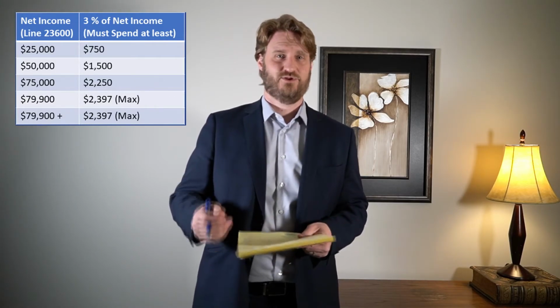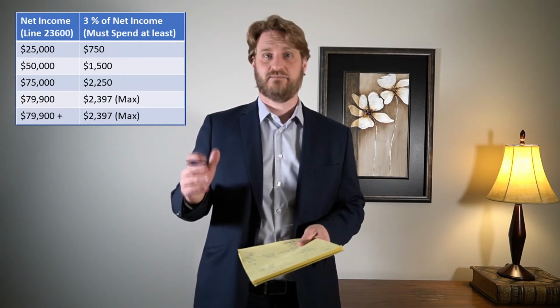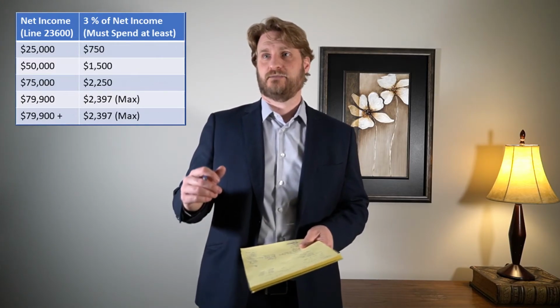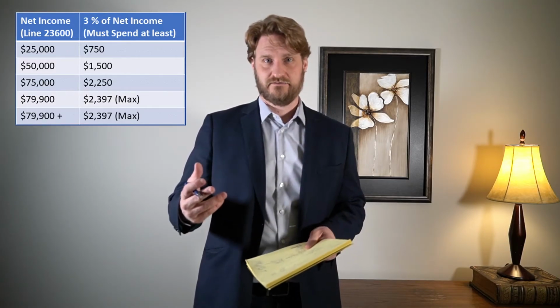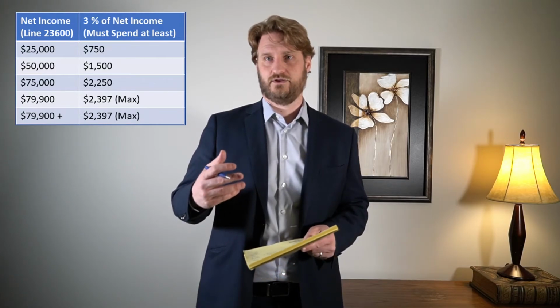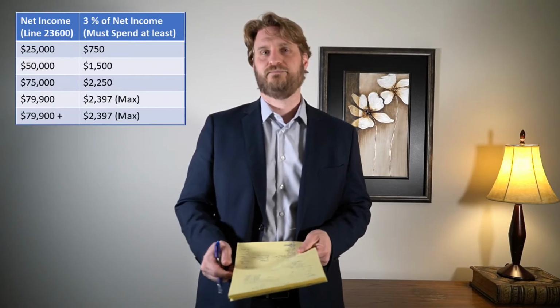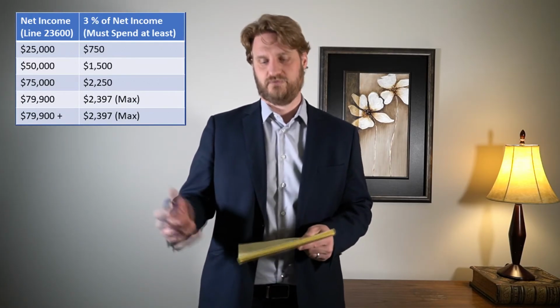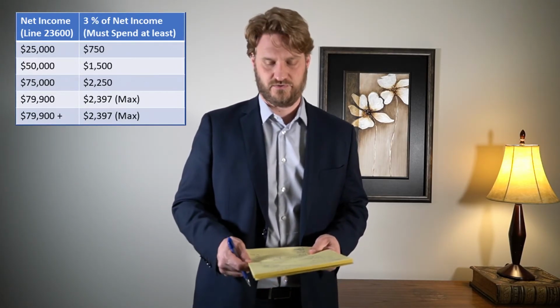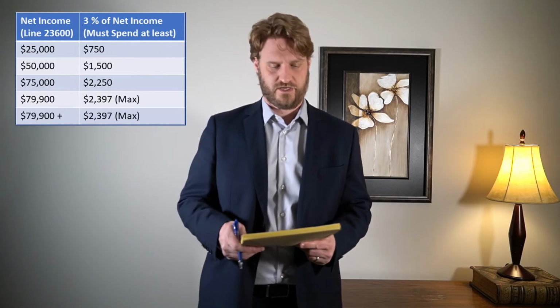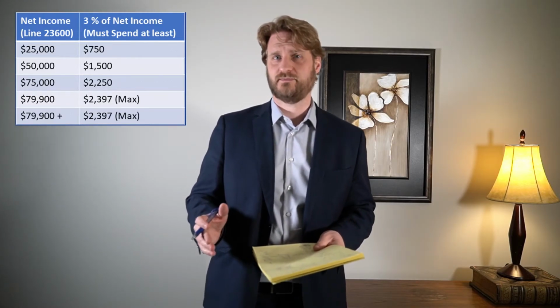So if you ever have major dental work, you have to buy a wheelchair, something that's really expensive, or some reparative surgery that maybe isn't covered under OHIP, those are the kind of things that chances are you'd be able to use if you're in your working years. Okay, so that's how medical expenses work.